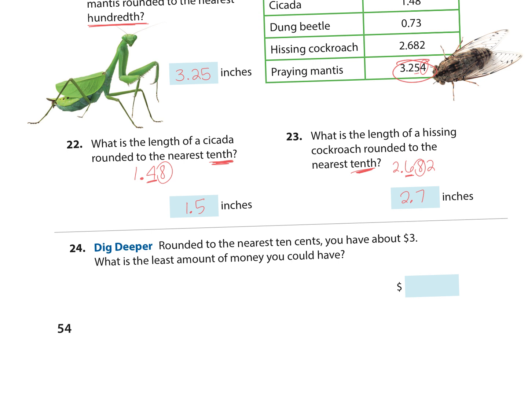We're almost done. This is our last one. So talk about this one. We know what about money? The least amount of money you could have. So think about the nearest 10 cents. That's the digit in the tenths place. So what's the least amount of money I could have?